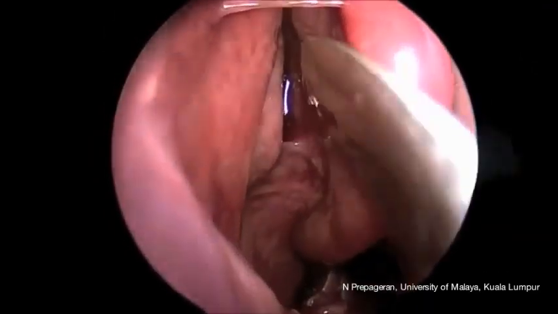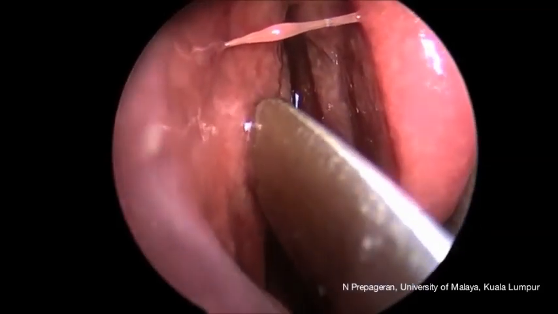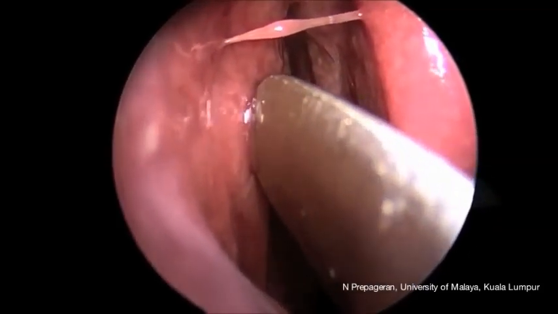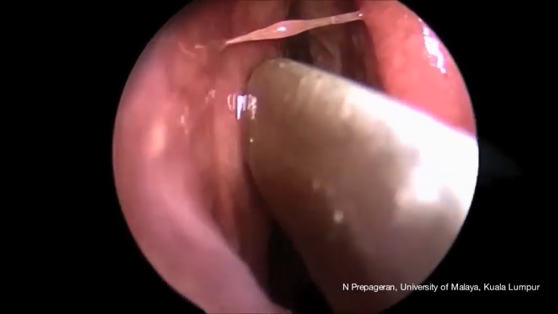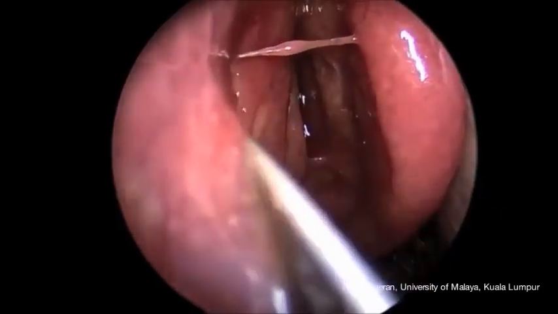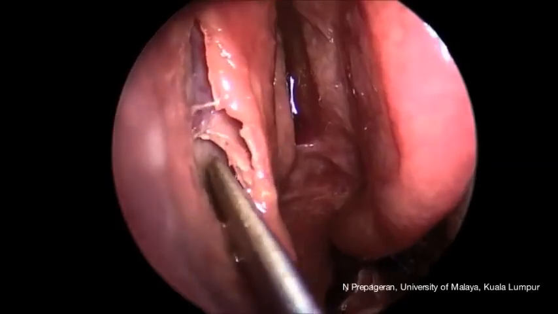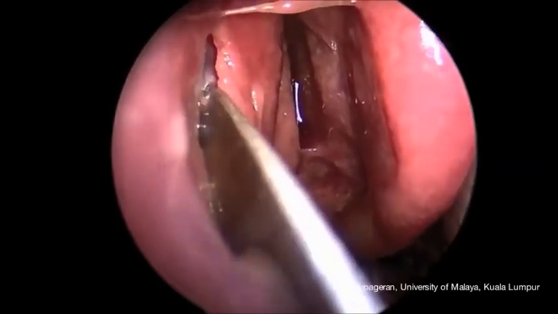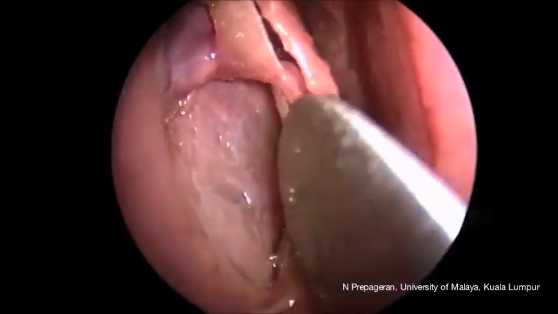Let's dissect the uncinate process now. This is the middle meatus. And again, you can just see the attachment of the uncinate process by looking at the uncinate. And you can see where it is attached laterally into the medial wall of the maxilla. Then you can put in your Freer's elevator, and in this case I'm going to try to dissect to show you the anatomy of the mucosa and the bone in between.